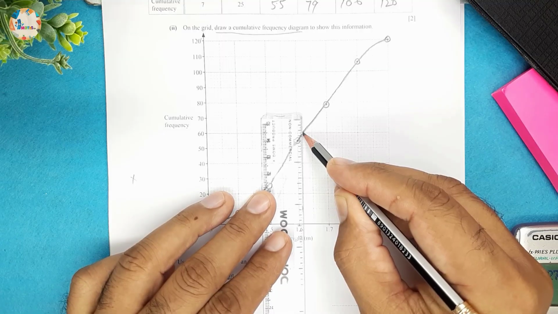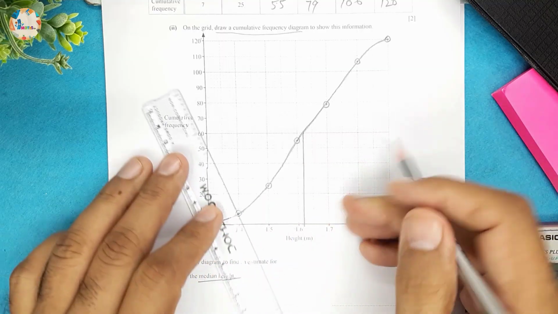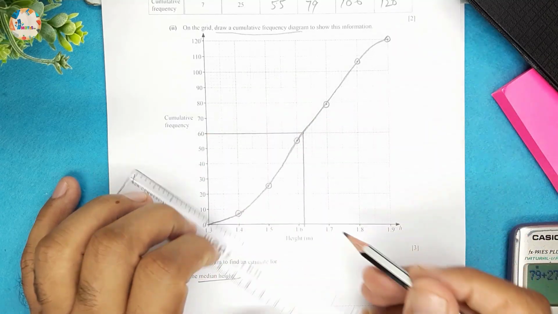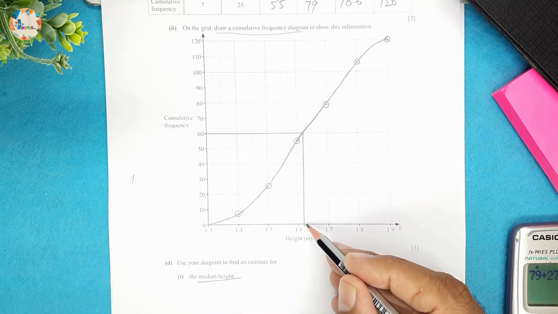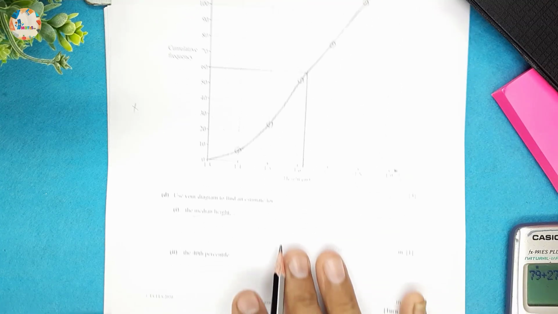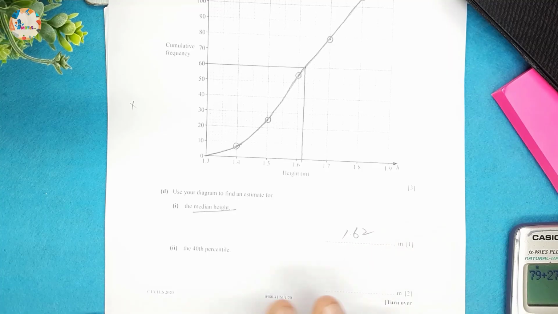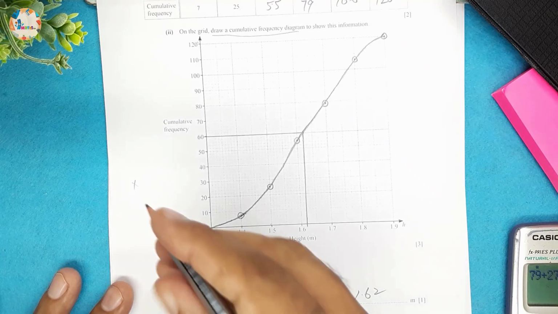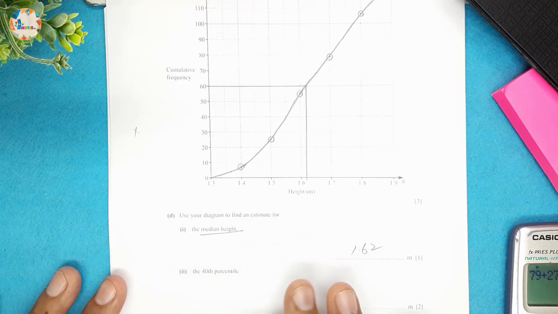So this will be over here, and from here we have taken this 60 mark, so this will be 1.61, 1.62, so we can write here 1.62.